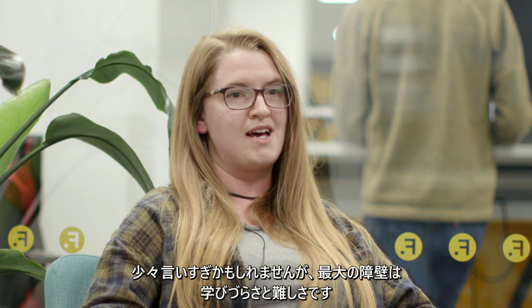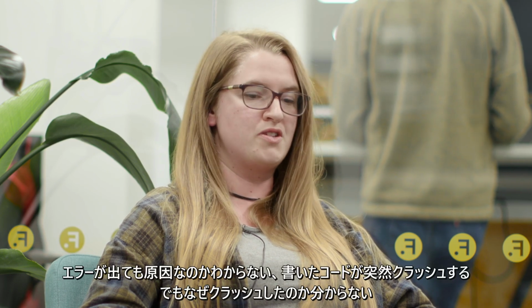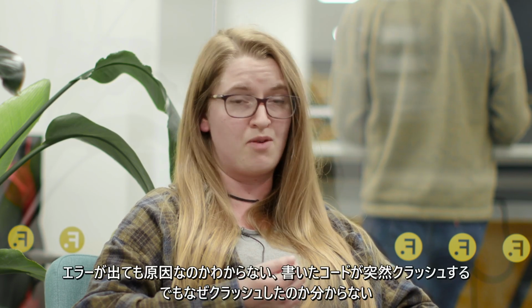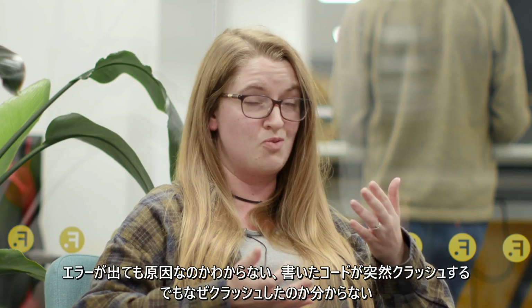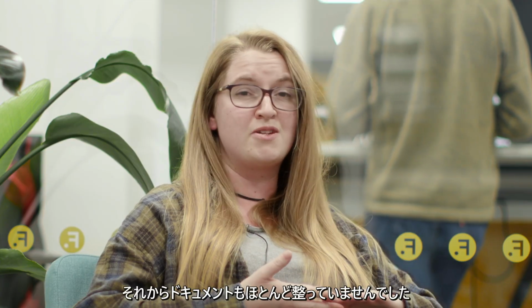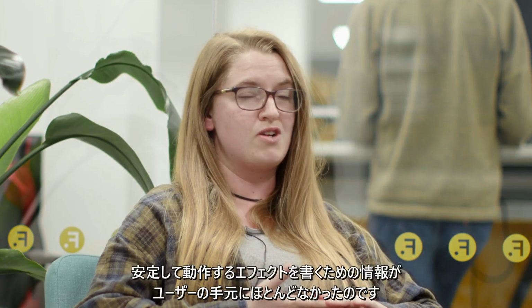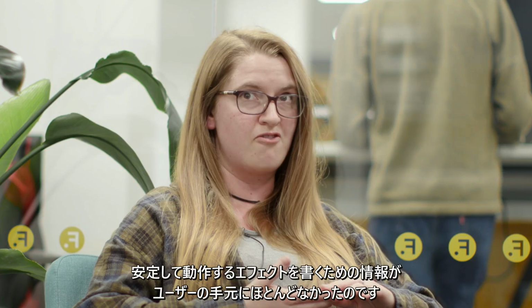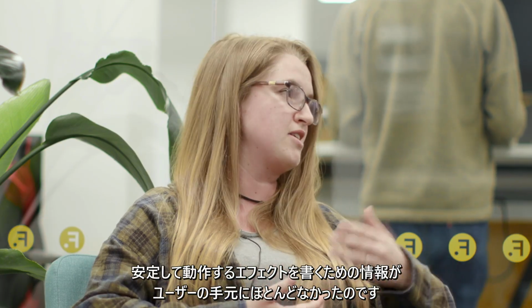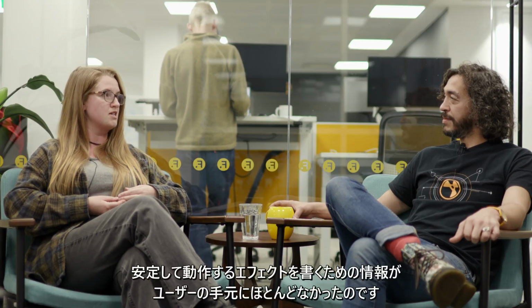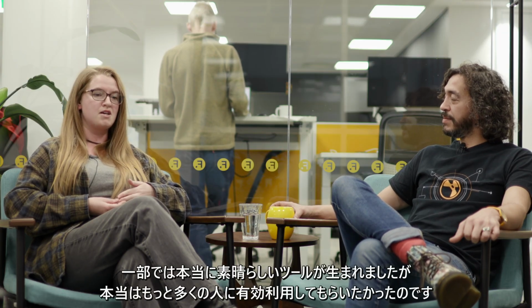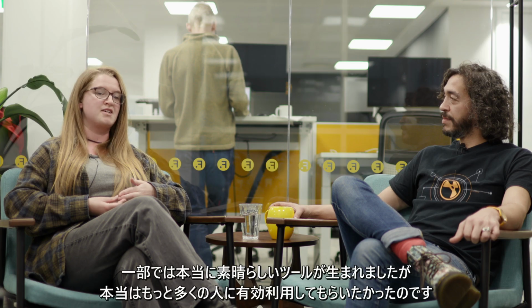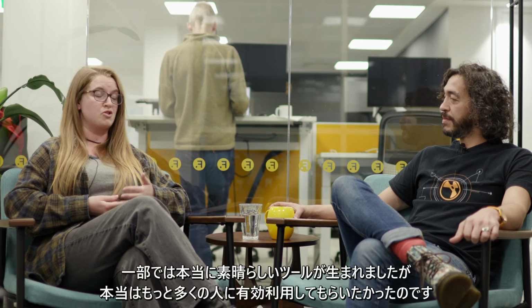So it's hard to understand. It was quite obtuse in terms of the errors that it gave back when you were writing it. It could be unstable a lot of the time, so it could crash and you wouldn't know why. And the documentation for how to use it was really unclear. There just wasn't enough information there to allow users to actually write effects that would run stably. So a lot of people did do amazing work in Blink, but there was a barrier to entry for a lot of people that shouldn't have been there.